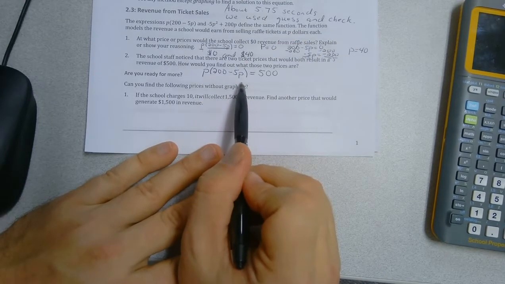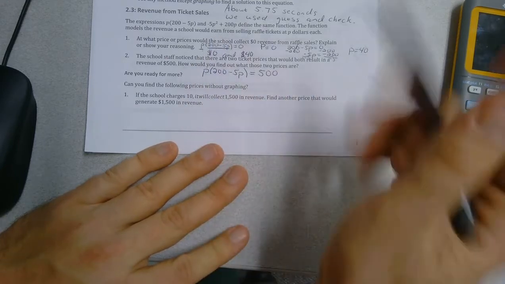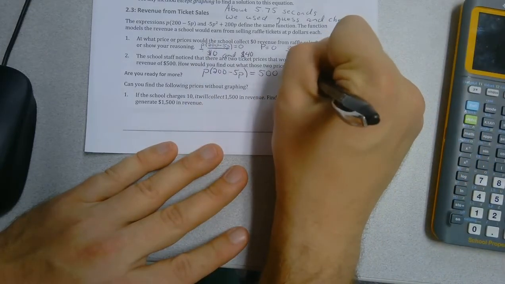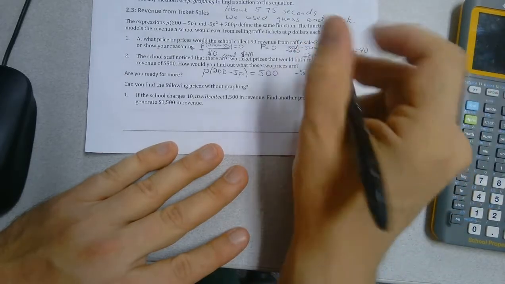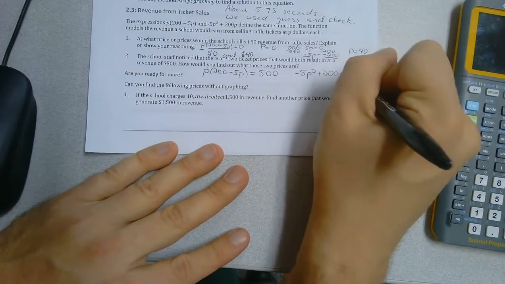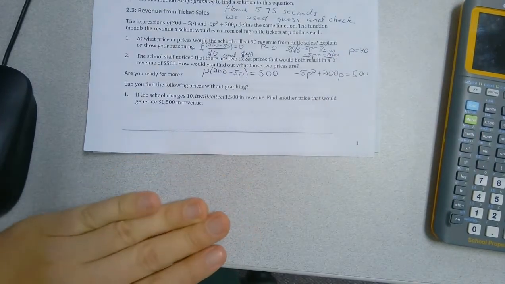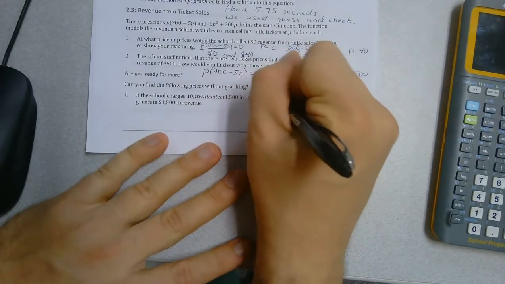And we could try to solve for that, but we don't have methods. Or we could actually try to solve the other equation too and say negative 5P squared plus 200P equals 500. We don't know how to solve that. So what I'm going to do is use a graph.